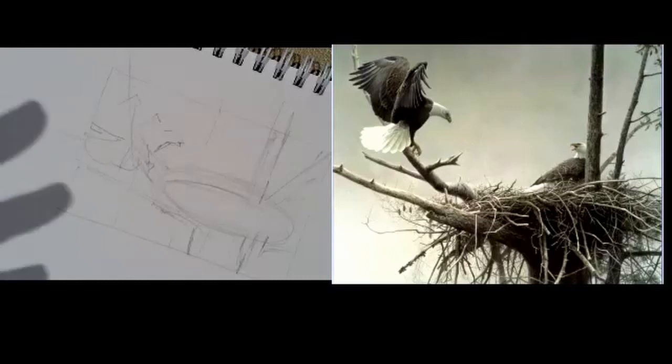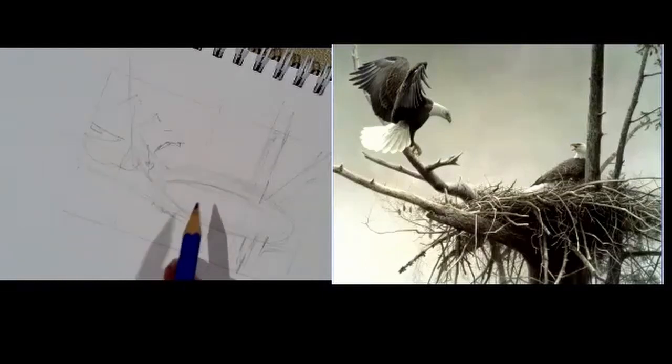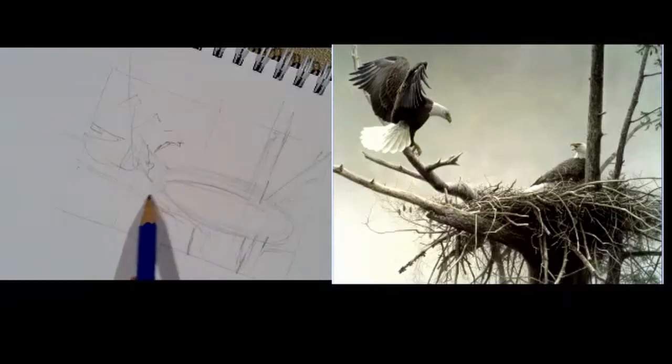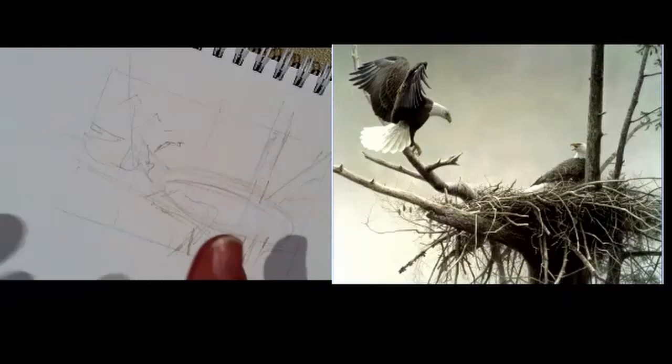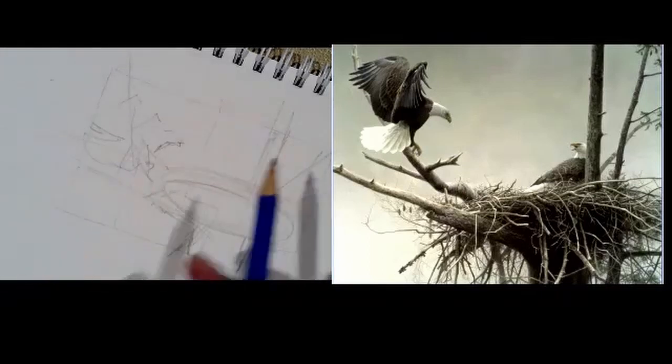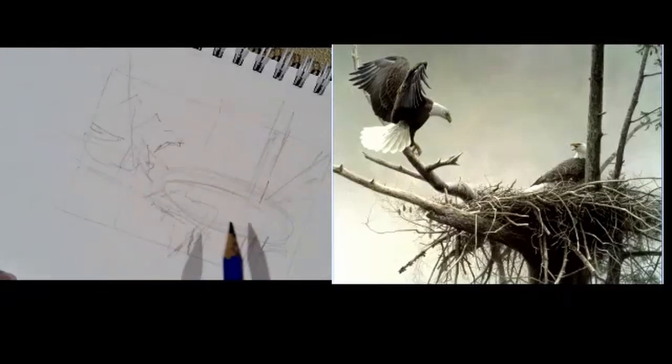They build them with large sticks, and then they fill the cracks with soft material like moss and grass, and they line the nest with lichen and feathers and green sprigs.